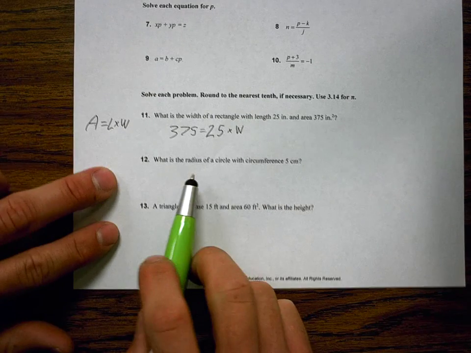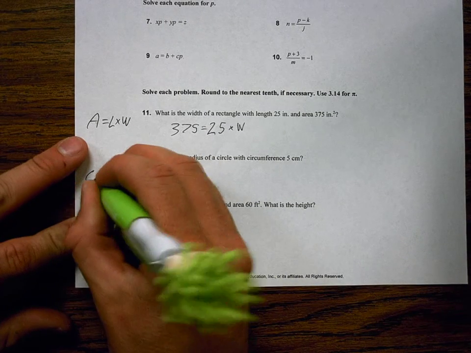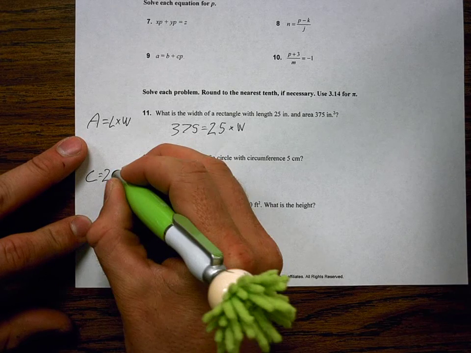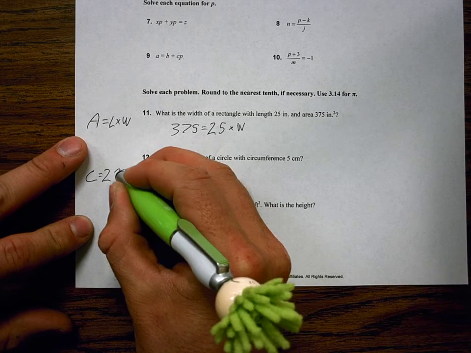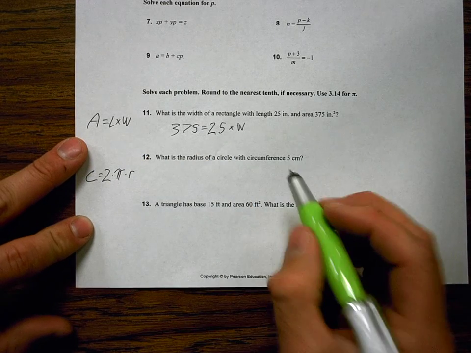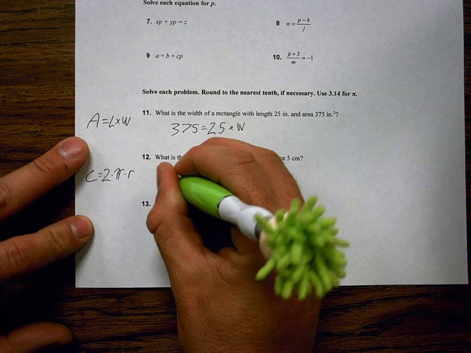Okay, the next one, circumference. The formula for circumference is C equals 2 times pi times r. So I'm told the circumference is 5, so I can replace C with 5.